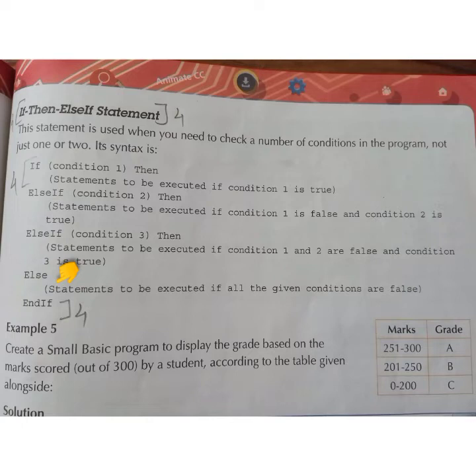Okay, so for better understanding, let's see the example of 5. When you refer to these programs, you can catch this concept easily. So page number 87, example 5. Create a small basic program to display the grade based on the marks scored out of 300 by a student according to the table given alongside. So look at the table, marks, grade given.